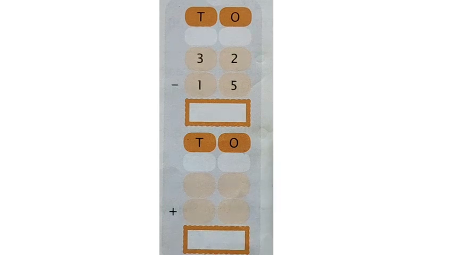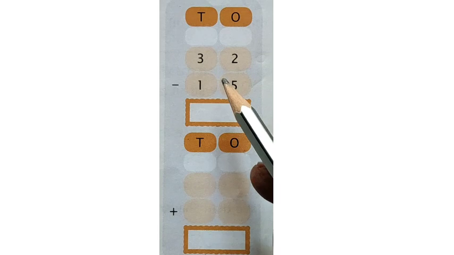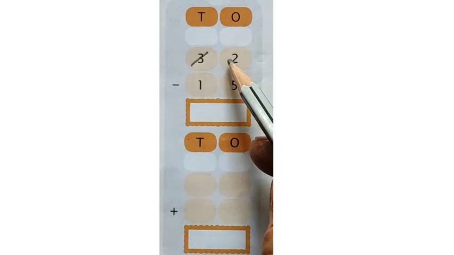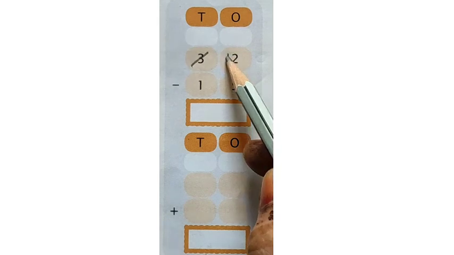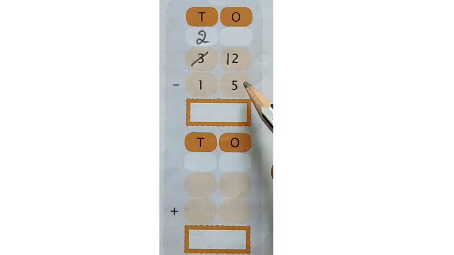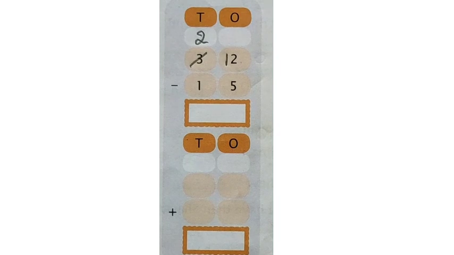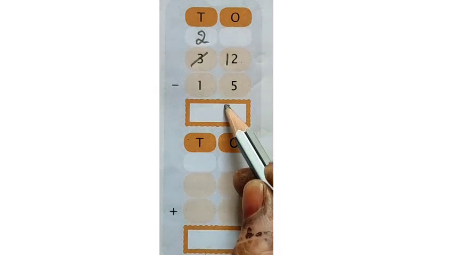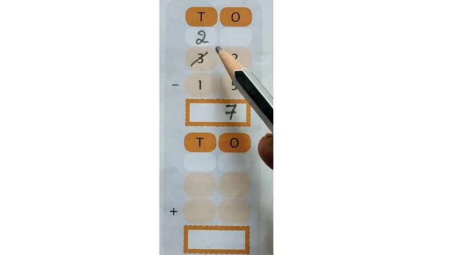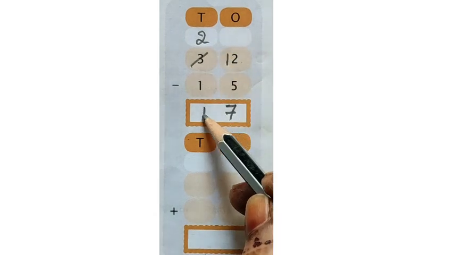Here from 2 you cannot minus 5, so you have to borrow from the tens place. That is from 3 tens, if you borrow 1 ten here, it becomes 12. Here 2 tens are left. From 12 we can minus 5 now. 5 after 6, 7, 8, 9, 10, 11, 12. How many fingers did you open? It is 7. Write down 7 in the 1's place. And 2 minus 1 is 1.